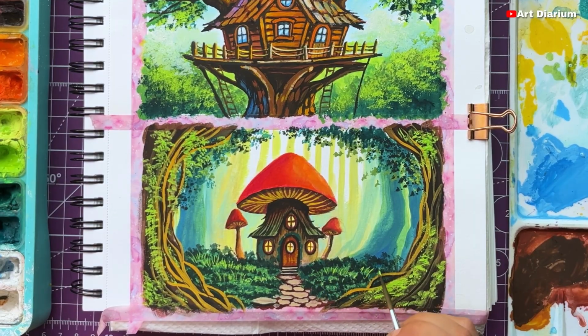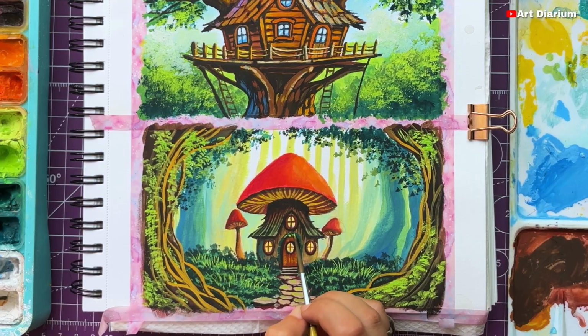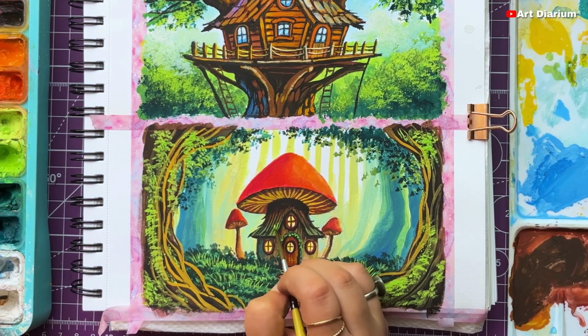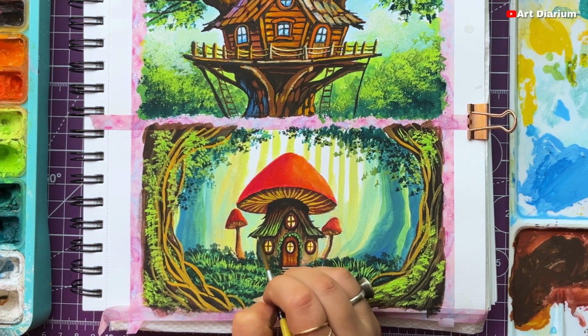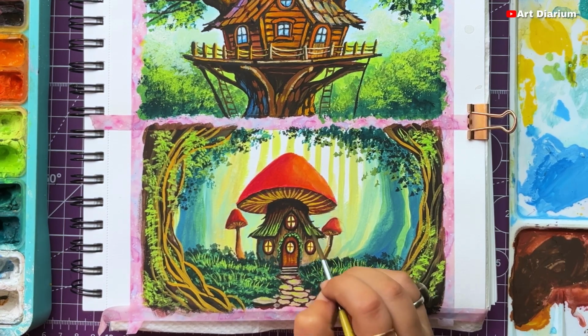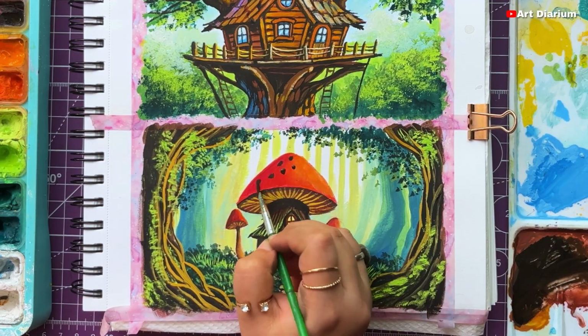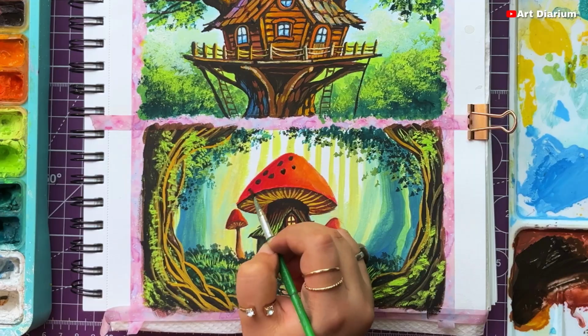In both scenes, the last step is always about adding highlights, accents, and little finishing touches like dots, outlines, or sparkles that make the scene pop. Gouache is great for this because it can be layered easily even after drying. If any paint dries up on your palette, just spray a little water and it becomes usable again. Take your time and enjoy the process layer by layer.